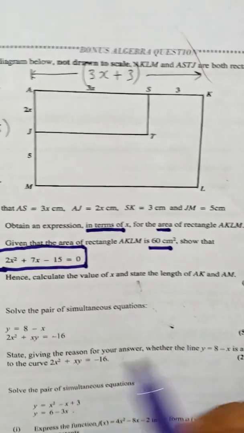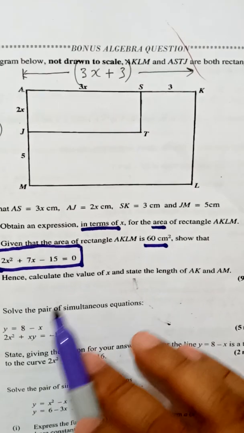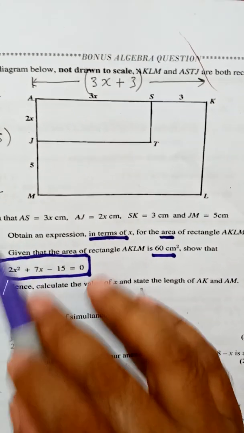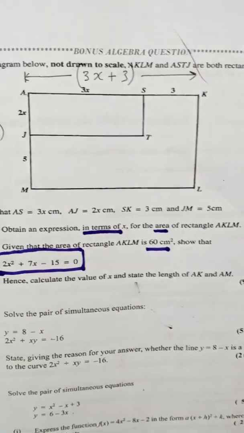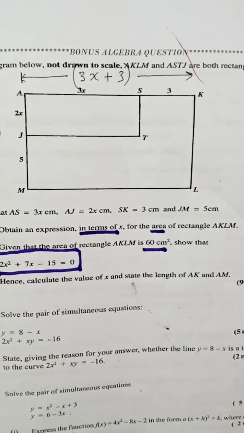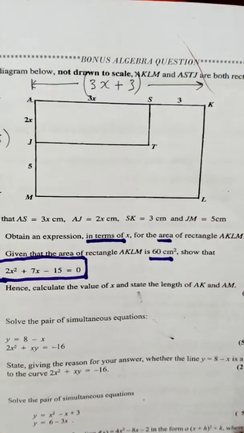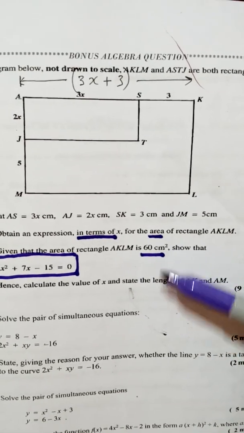Now you might be wondering where this comes from. Before we can get to here, let us go back to part 1. What did we just work out in part 1? We worked out an expression that represents the area of this rectangle. But now they're telling us that the actual area of the rectangle is 60 centimeters squared.